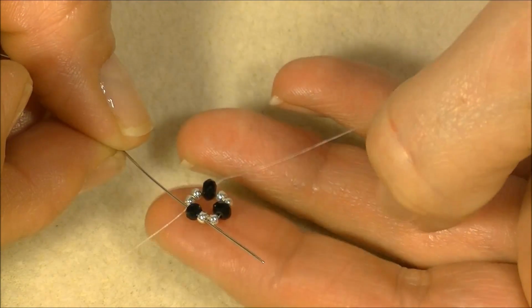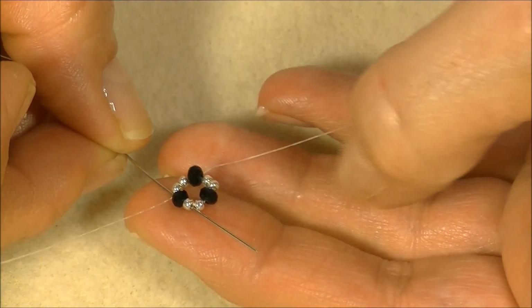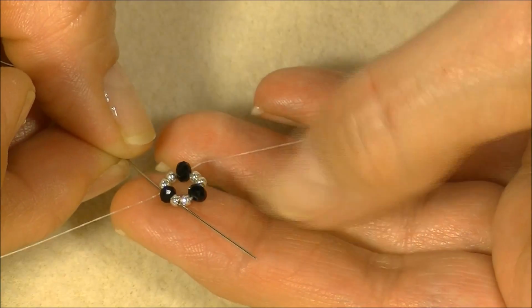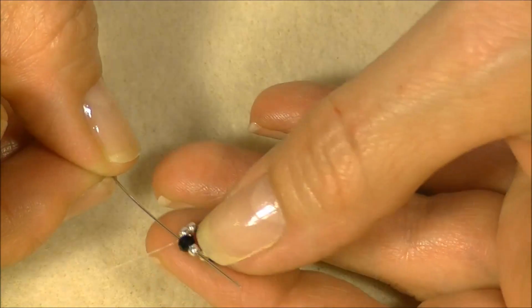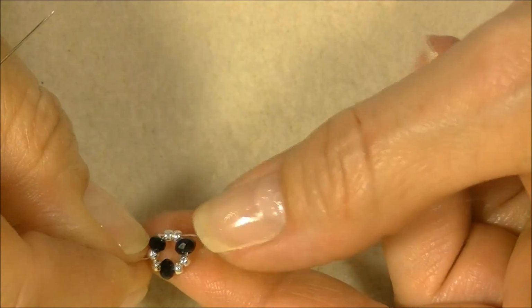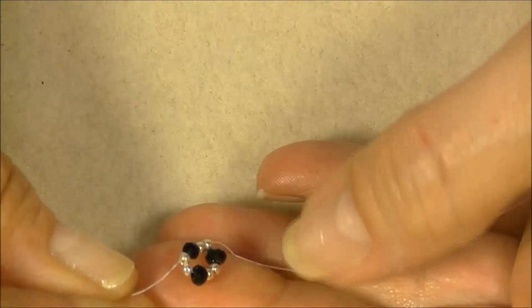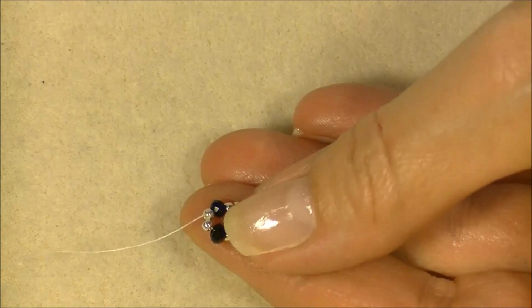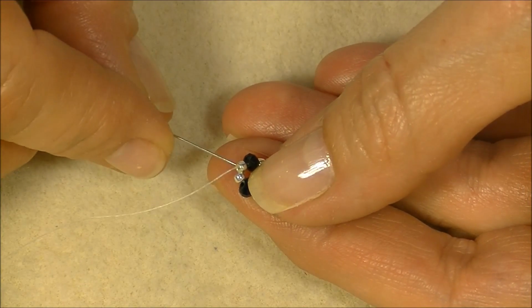So it doesn't matter what rondelle you're past. Just make sure you're coming out of the middle of the 2 11-0s anywhere on your little section here. I just like to be away from my tail to start. So here I am, exiting my little 11-0 here.